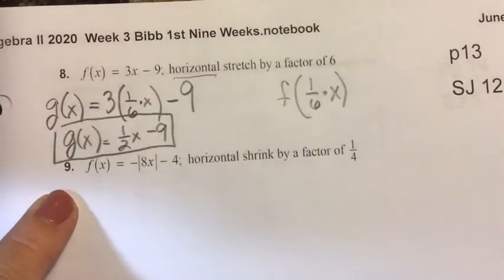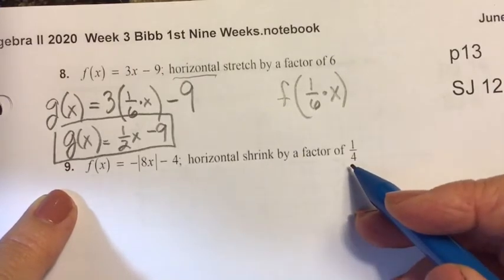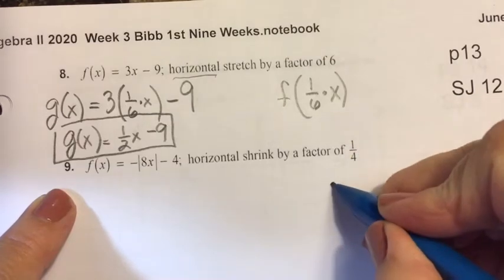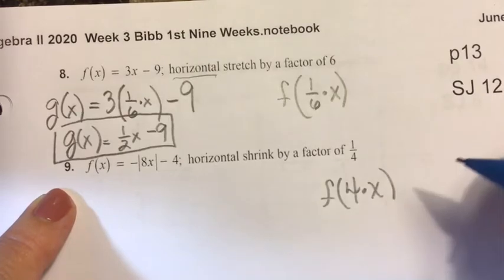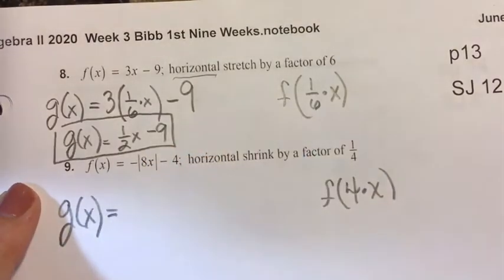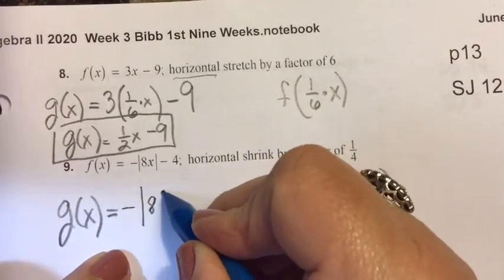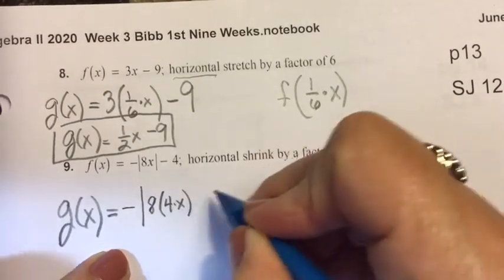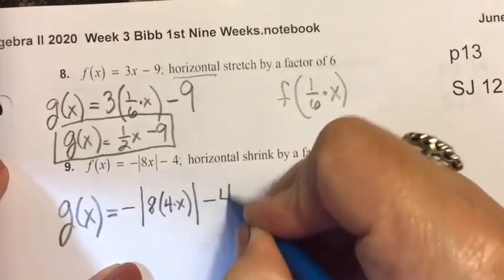For number 9, I'm going to do a horizontal shrink by a factor of 1/4. Remember, I'm going to do the reciprocal of 1/4. So I'm going to do f of 4 times x. When I rewrite this function, g of x equals, keep your negative sign. For the moment, keep your 8. Inside with x, I'm going to put 4 times x. Close that absolute value, minus 4.